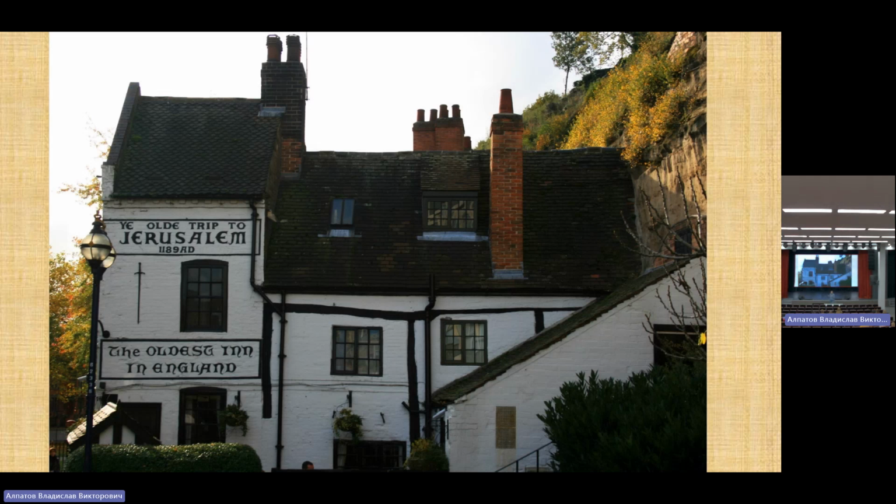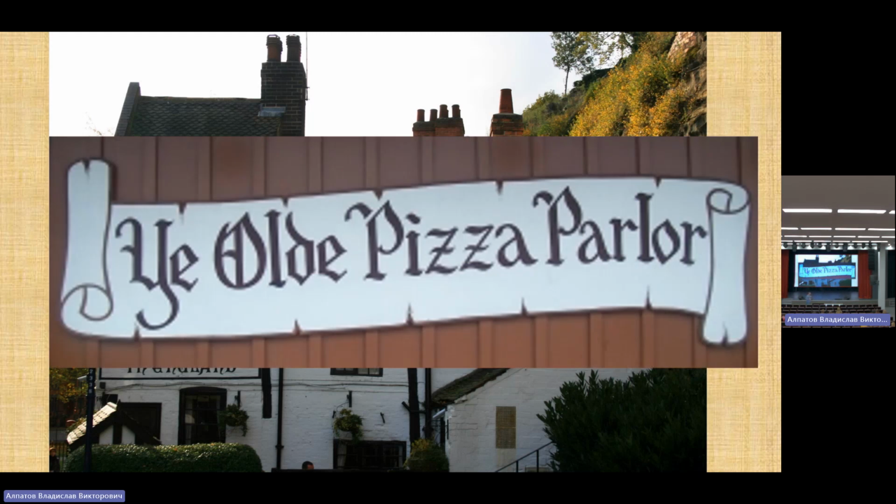Stylization is often seen visually, right? People like to stylize the script that they write in. For example, this is from Nottingham. Ye olde trip to Jerusalem. This is the name of a pub. And they claim this is the oldest inn in England. I visited it when I was in Nottingham, right? But you see that it is stylized as if it is in medieval English, ye olde trip to Jerusalem. Well, other things like this appear, which of course are very modern. Ye olde pizza parlor, right? As if there was pizza in England in the Middle Ages.